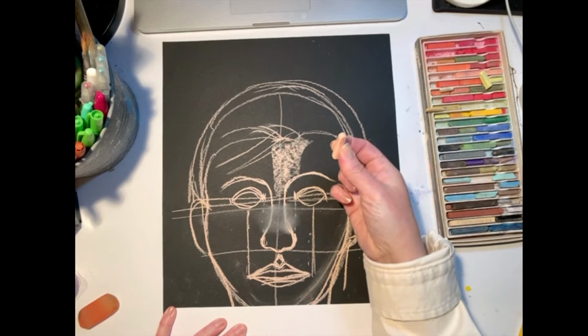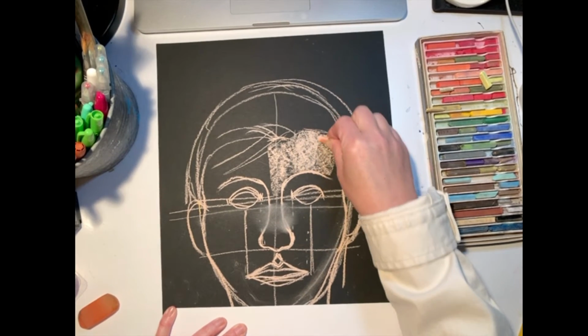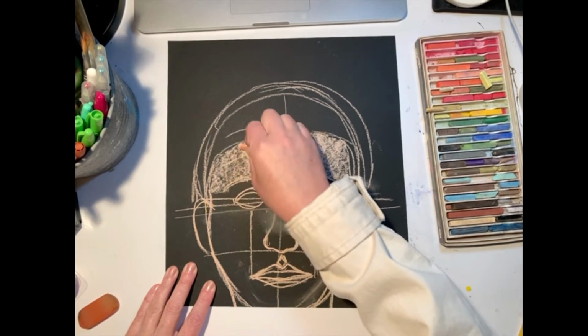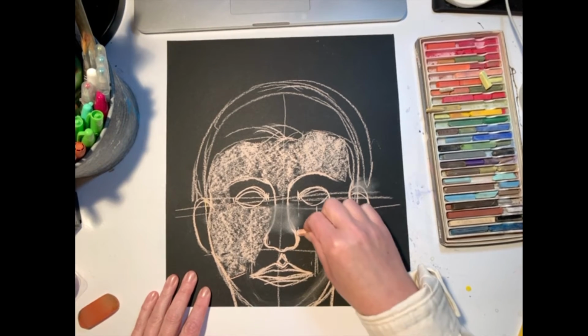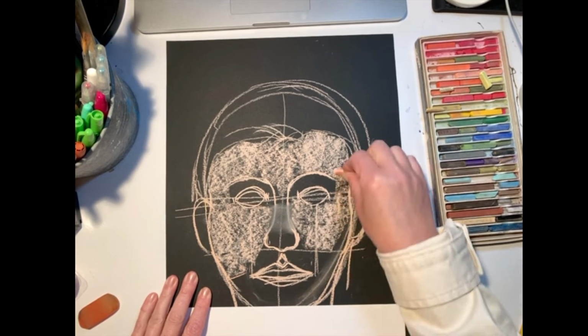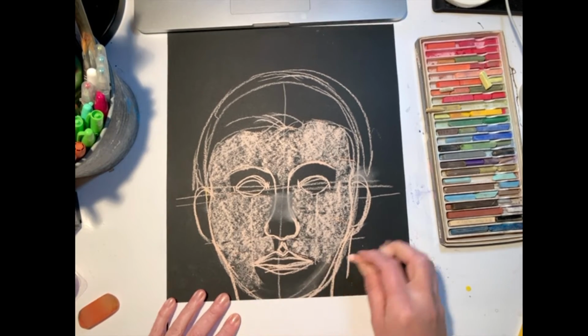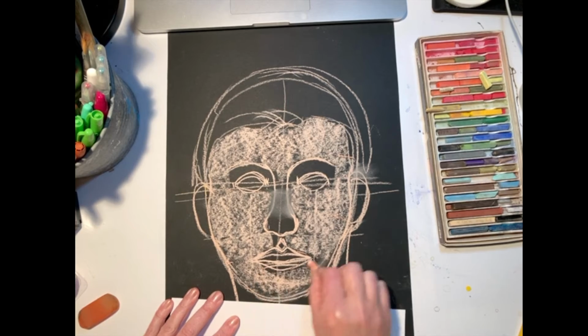So I started with this kind of pinkish color. I'm going to go in and start filling in on the side, the main area of the face. And this goes really fast, which is, I think, kind of fun, how fast it goes.